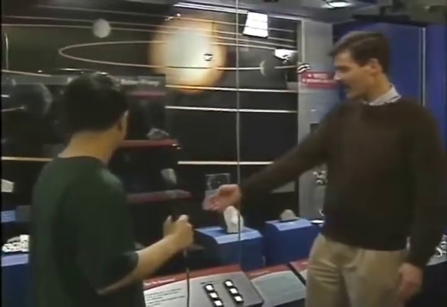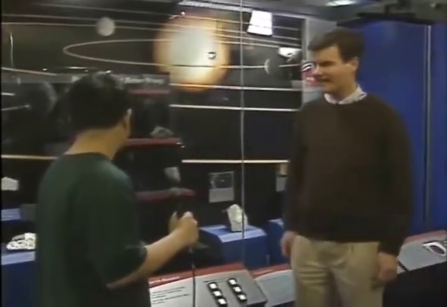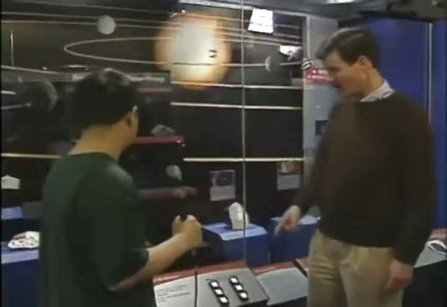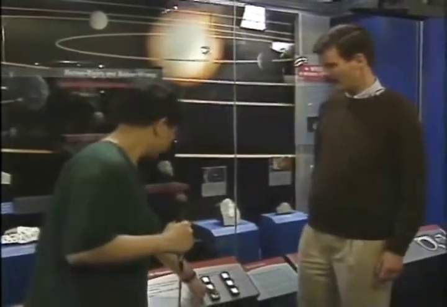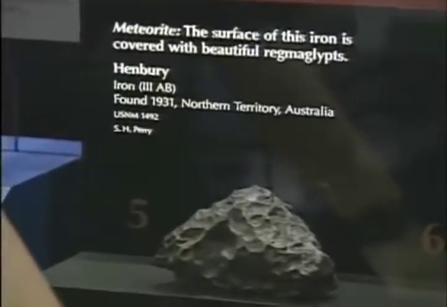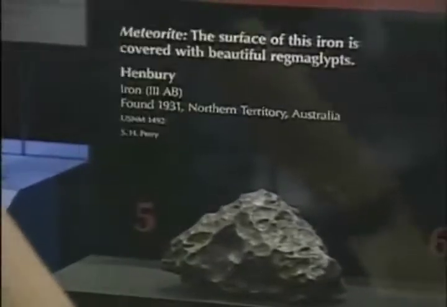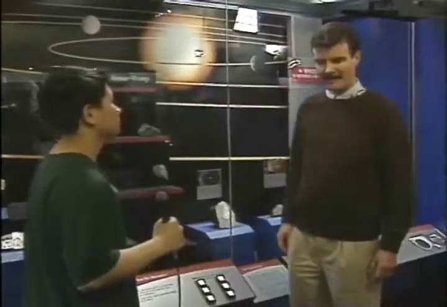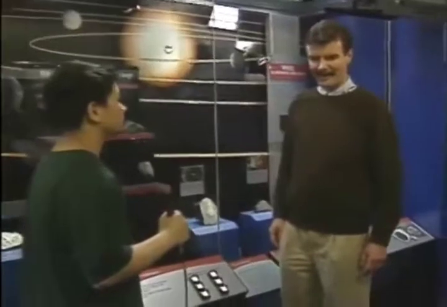Well, what about number 5 down there? Do you think that's a meteorite? Yeah, the crust looks like a fusion crust. It looks like it's been through some wear and tear when it enters the atmosphere. Well, why don't you push the button and see if you're right? It is a meteorite. We've got a phone call coming in. Hello? Hello?